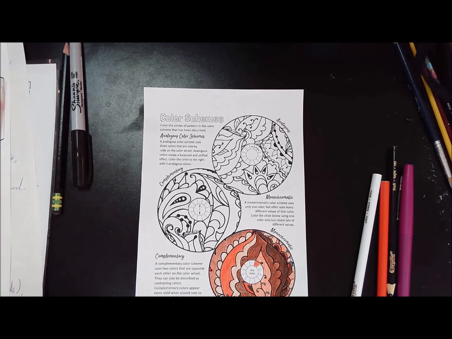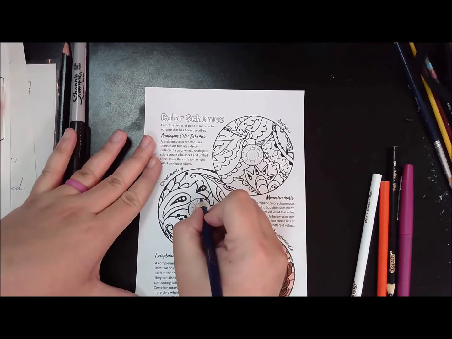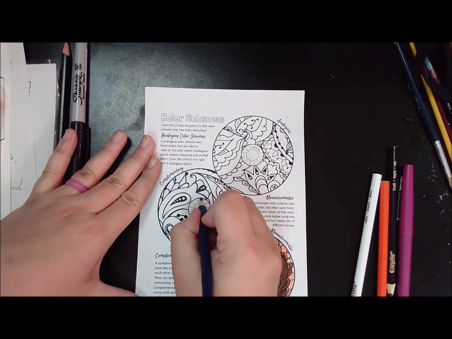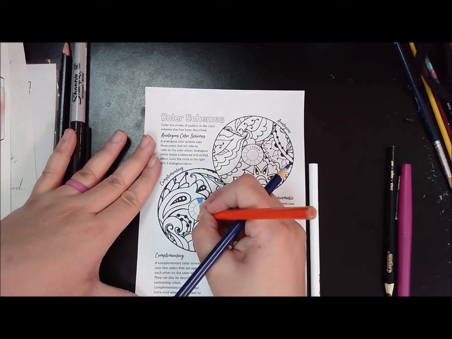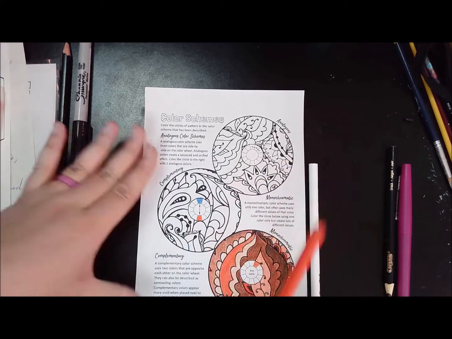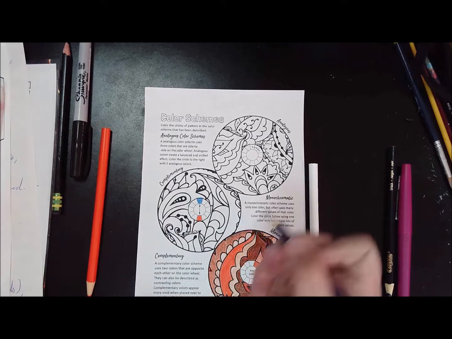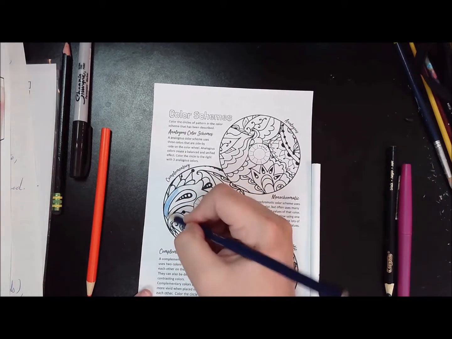And next, I'm going to just move on to complementary. Now with the complementary color scheme, you can also use tints and shades. So that's why I started with the monochromatic and then I worked my way up to the complementary color scheme. Now fill in the colors that you're going to use first. I chose blue and orange for this one.